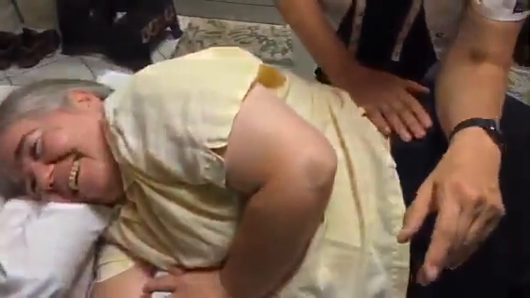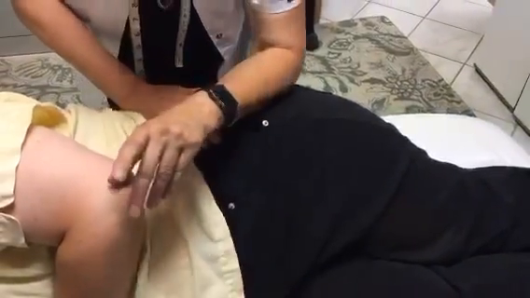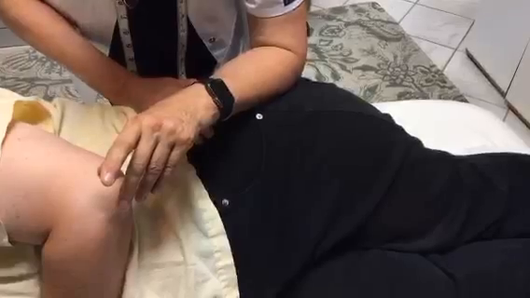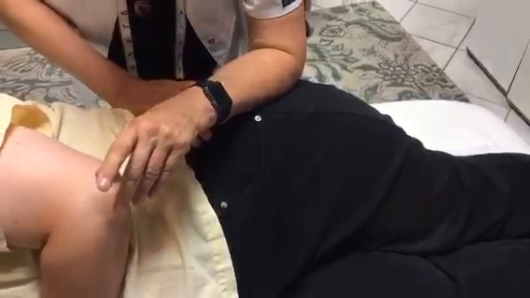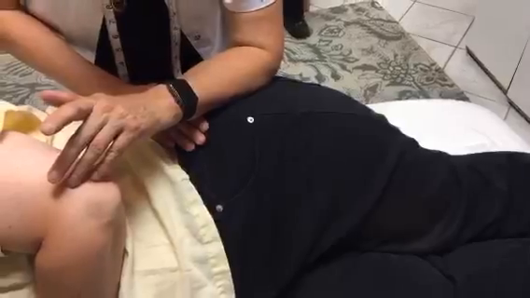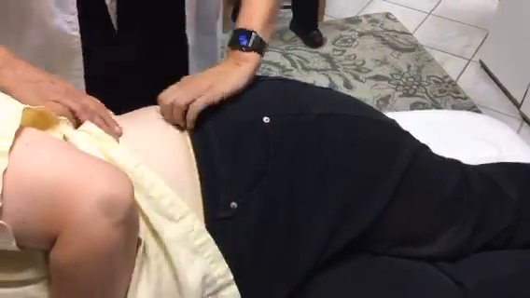What do you think, Linda? She notices it. It's registering. This is the more painful side. That doesn't hurt? It doesn't hurt too much. Good, not too much. Super. And then we're going to also look at her QL on this side as well.